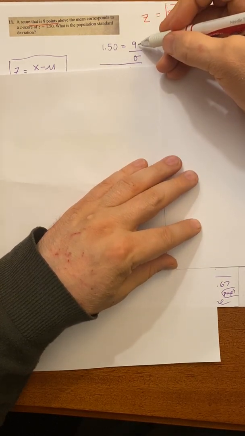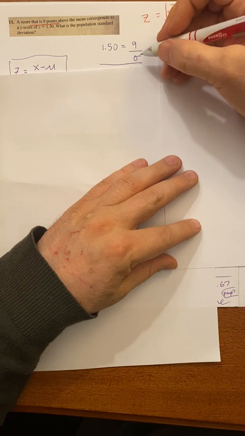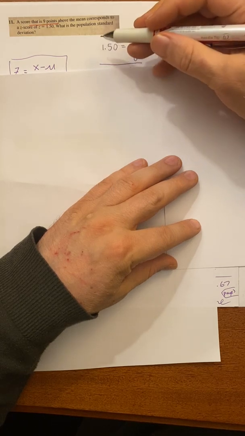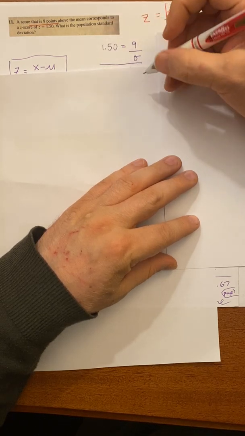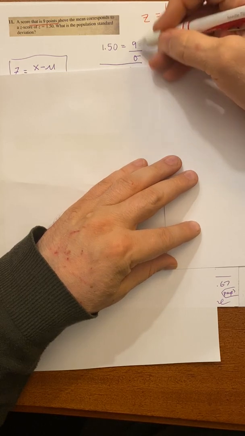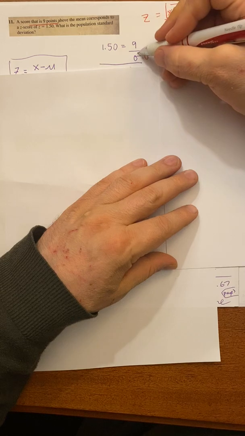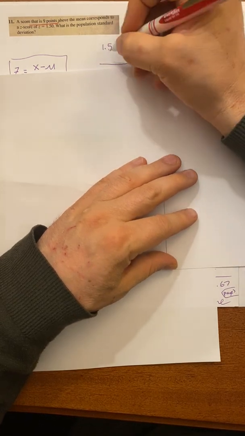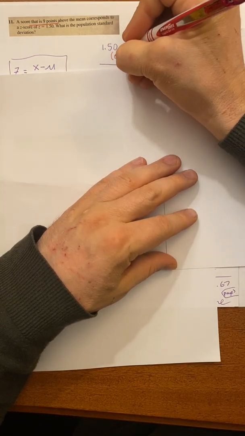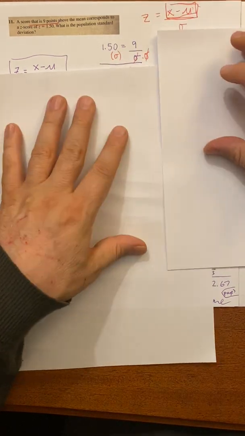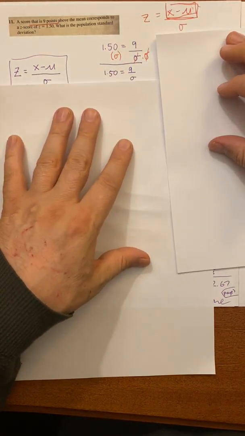Right now, it's part of a division problem, so I'm going to move it to the left side. Since it's presently being divided, I'm going to multiply it out. When I do, they're both going to cancel on this side, but I'm now multiplying it on this side.